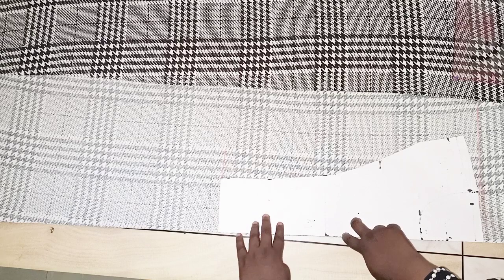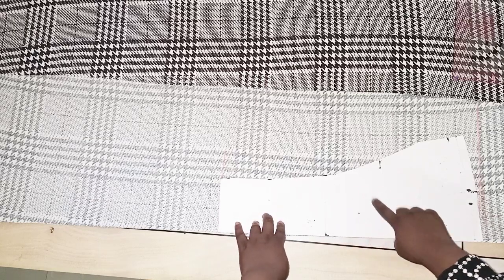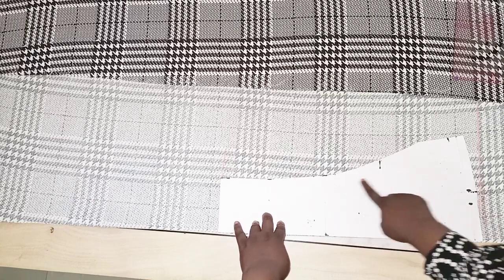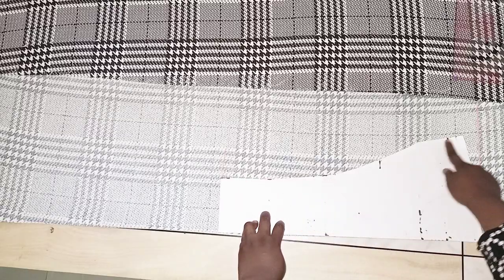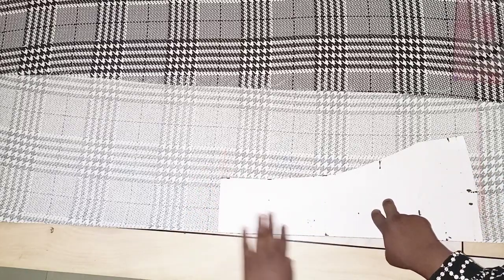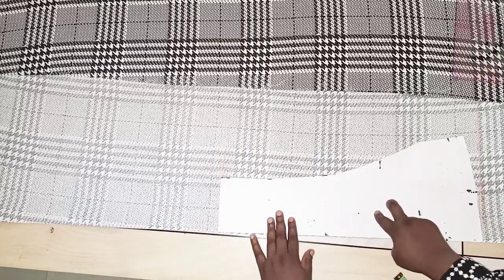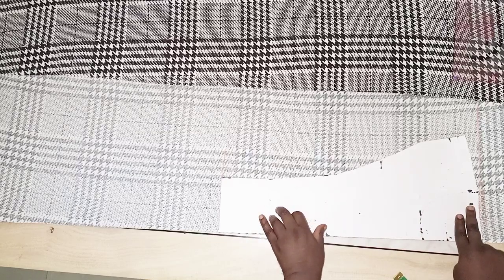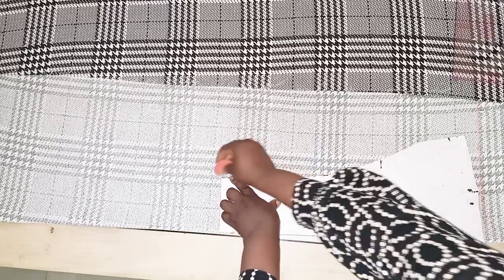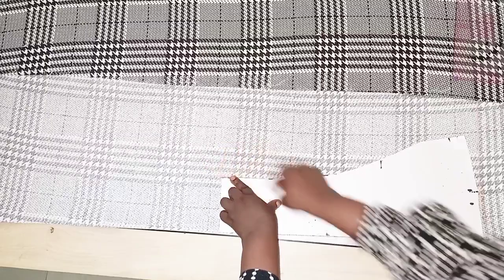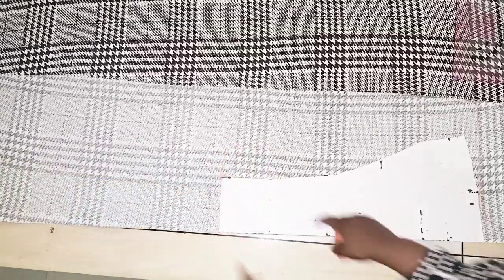Remember when we were drafting this particular pattern, on this front side I added the sewing allowance. So now I'll not be adding any sewing allowance on this part, but for the other patterns I'll be adding sewing allowance. So you place it like this from here. Then from this point we connect it straight down.